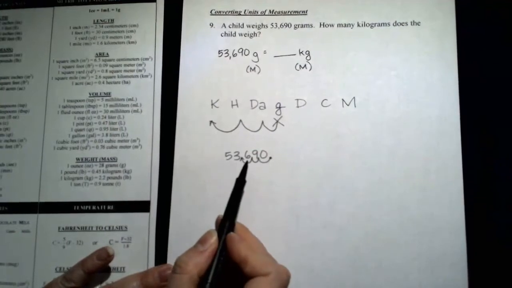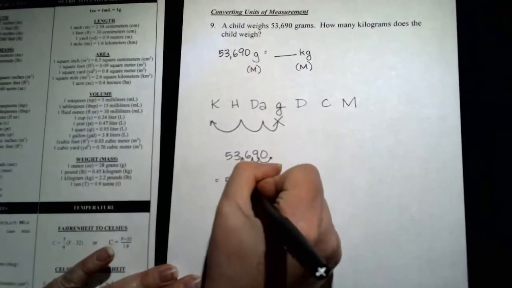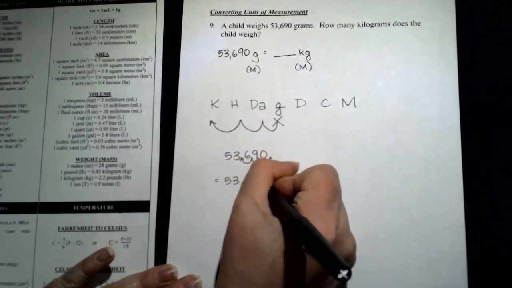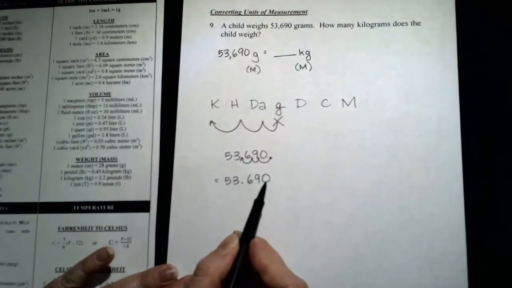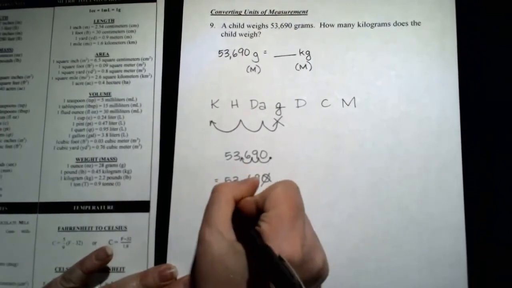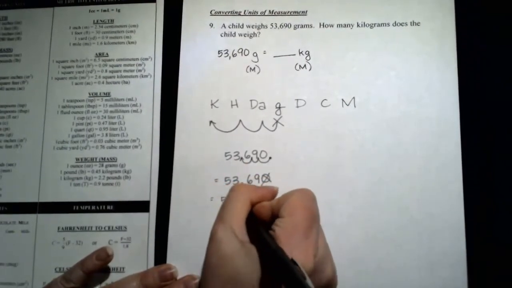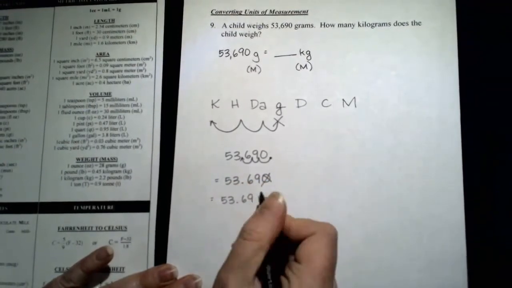Puts it between the 3 and the 6. And we talked about this in class. When you have a 0 to the right of your decimal, you drop it off. And so our final answer is going to be 53.69 kilograms.